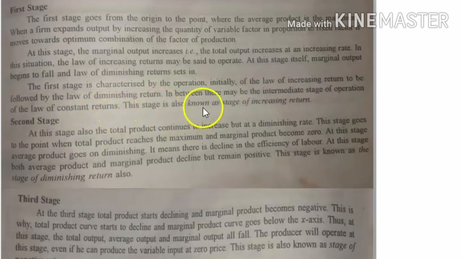This stage is known as the stage of increasing returns. The second stage: at this stage also the total product continues to increase but at a diminishing rate. This stage goes to the point when total product reaches the maximum and marginal product becomes zero. At this stage, average product goes on diminishing. It means there is a decline in efficiency of labor.